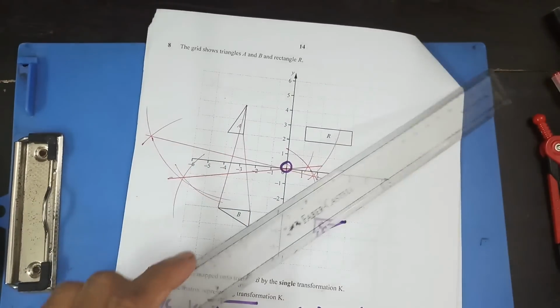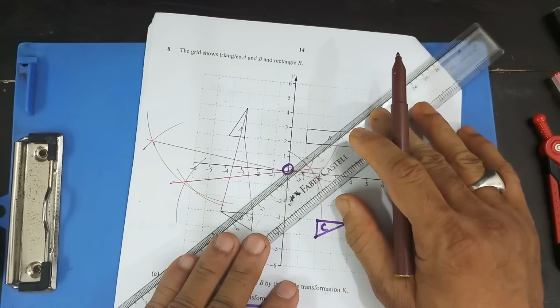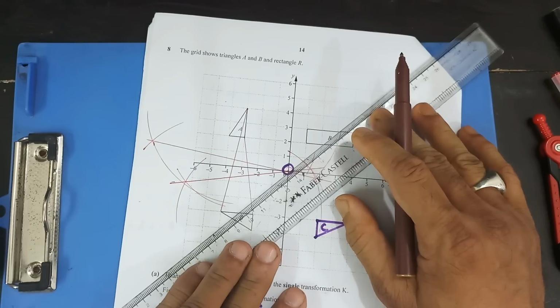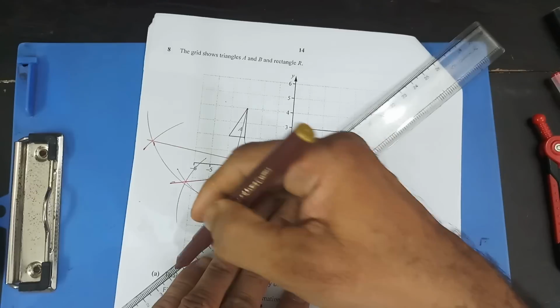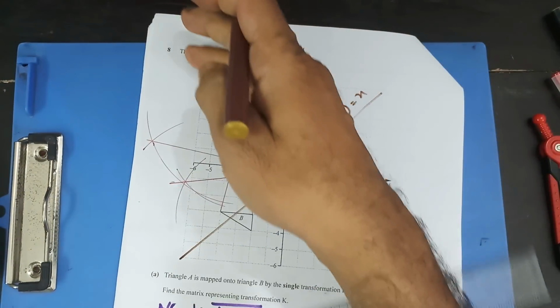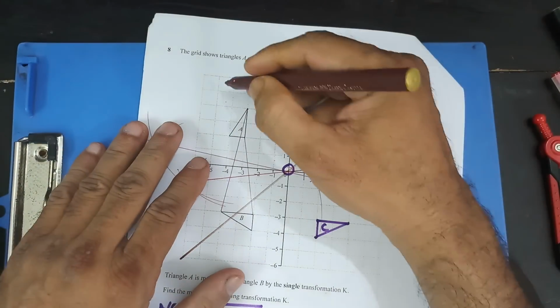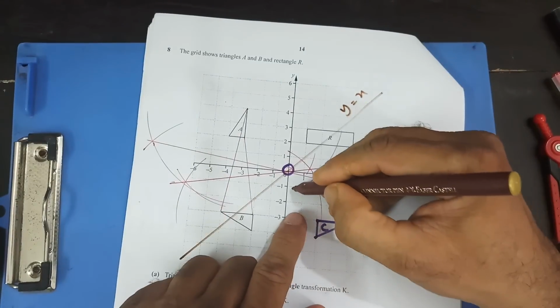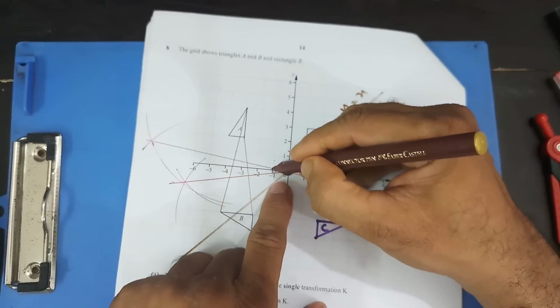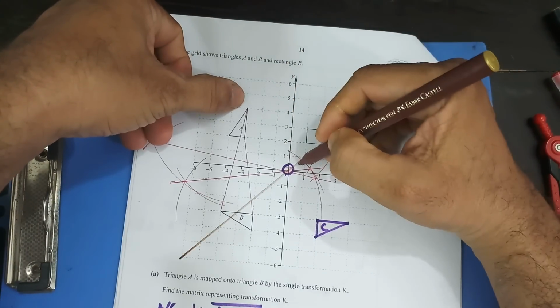It does look like it's reflecting through this line over here. This is a very special line, and we do know that it's y equal to x. If it's this way, then it's going to be y equal to minus x. Now check this one, 1, 2, 3.5.